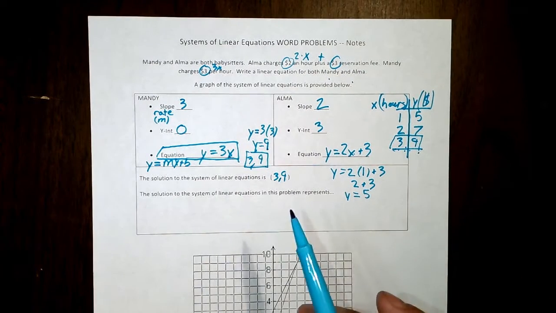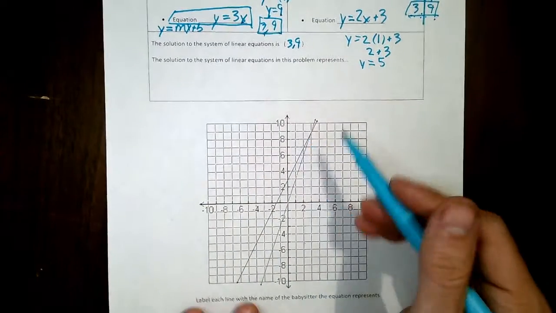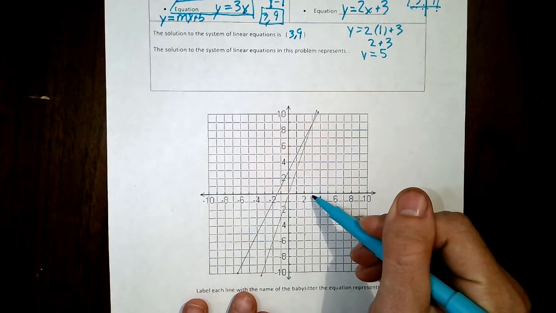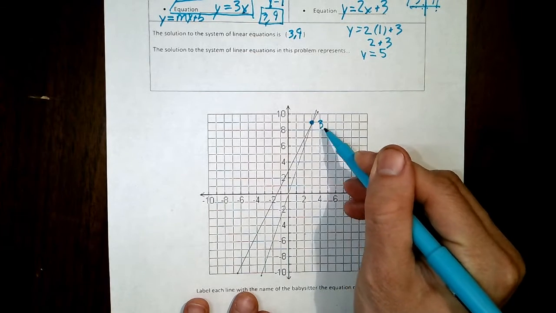And that only works for one point on the graph. This is the graph to that equation. That's going to be at where x is 3, y is 9. 3, 9.